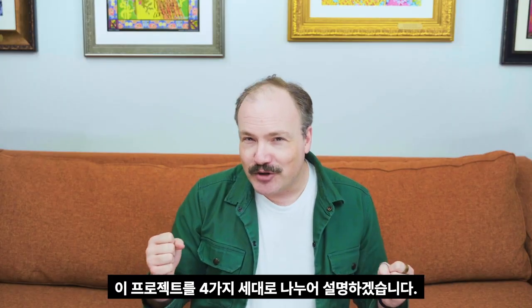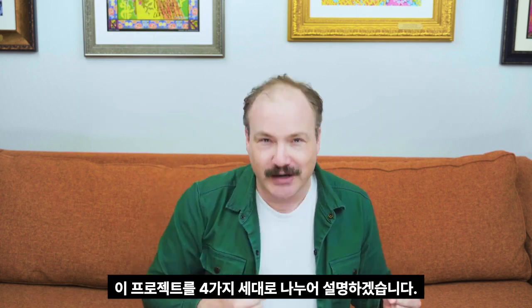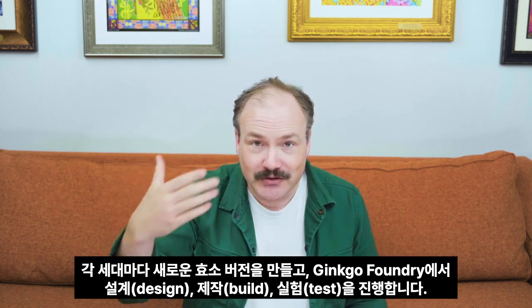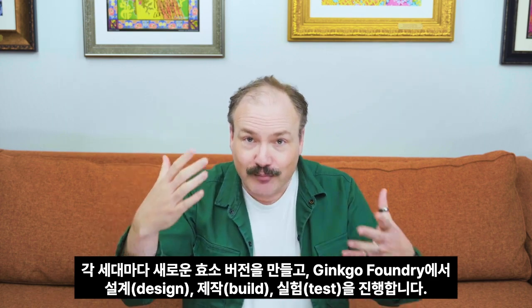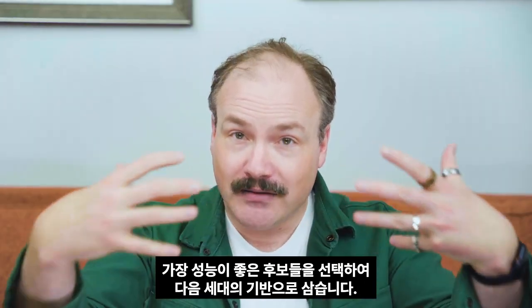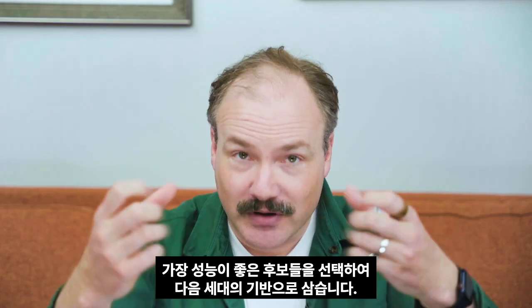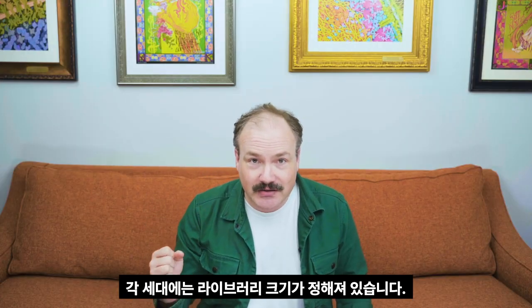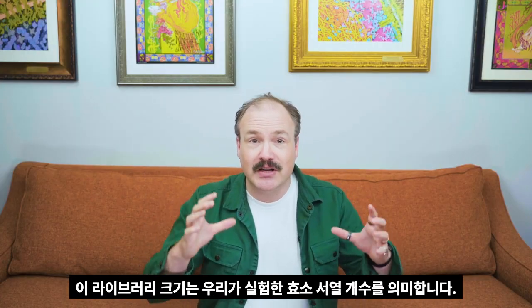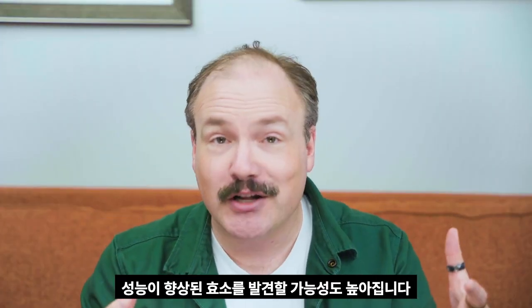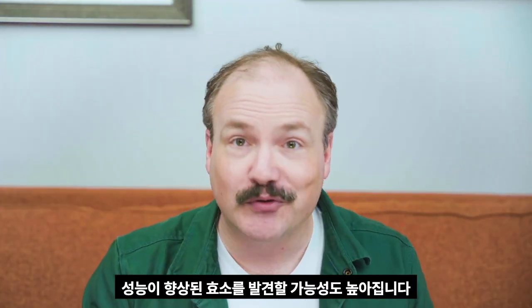I want to break this project down into 4 generations. In each generation, we create new versions of the enzyme, design, build, and test in the Ginkgo Foundry. Selected candidates advance to become the basis for the next generation. Each generation is associated with a library size, which represents the number of enzyme sequences that we tested. The more sequences that we try, the better chance we have of finding one with improved performance.